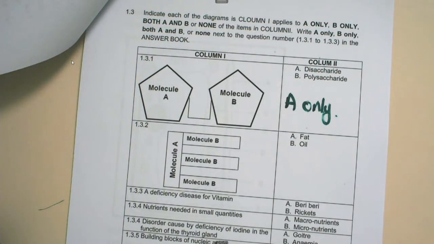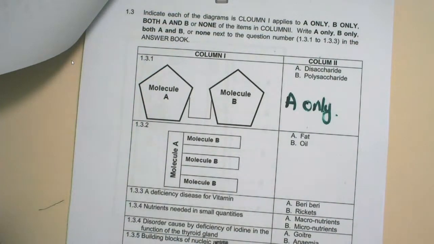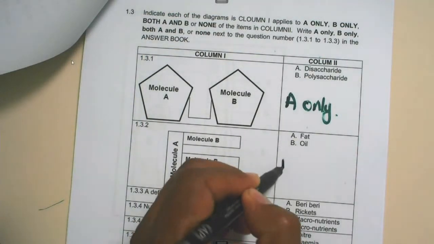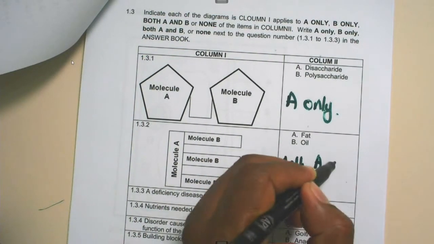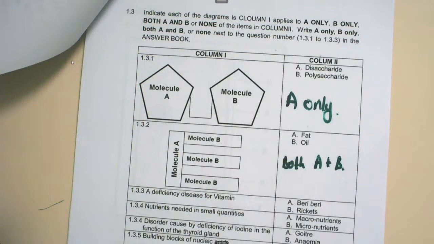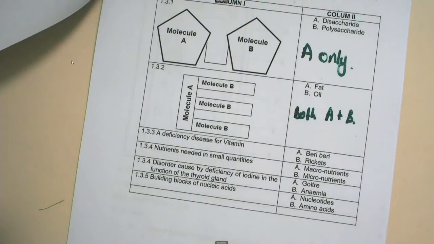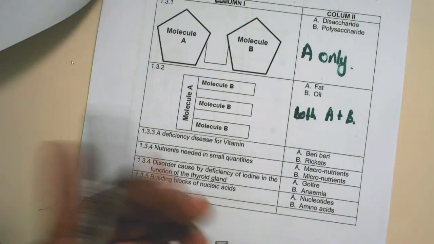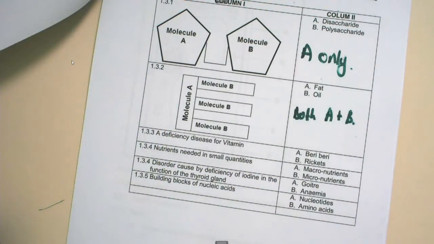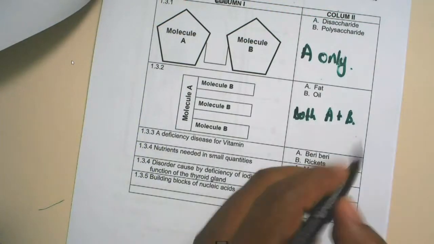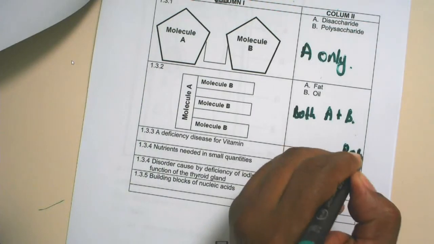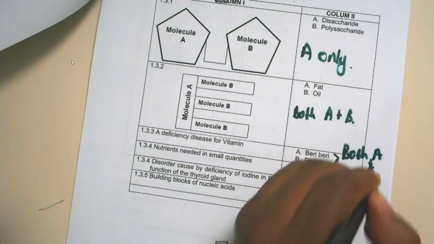1.3.2, we have molecule A, and then there are three. We know now these are lipids, and in lipids we have fat and oils. So the answer here will be both A and B. Deficiency disease for a vitamin. Now, it does not indicate what type of vitamins. Now, we know beriberi and rickets, they are deficiency disorders that are caused by lack of vitamins. So, it will be both A and B.